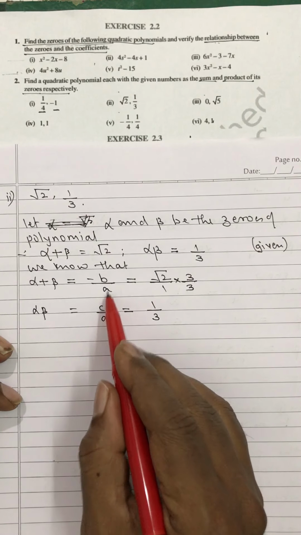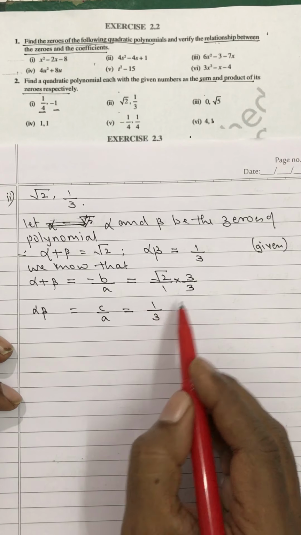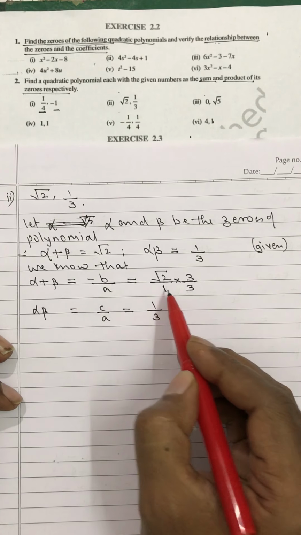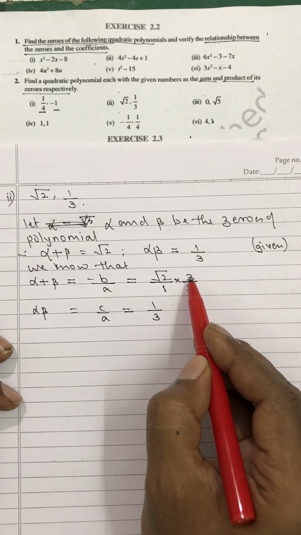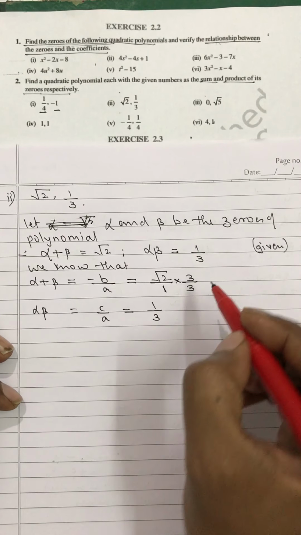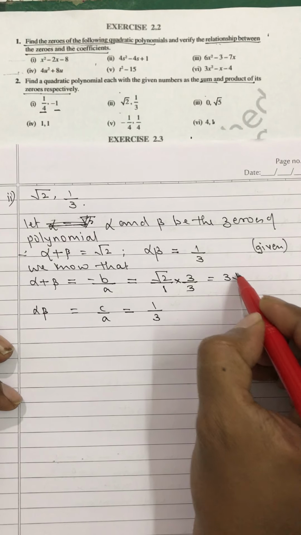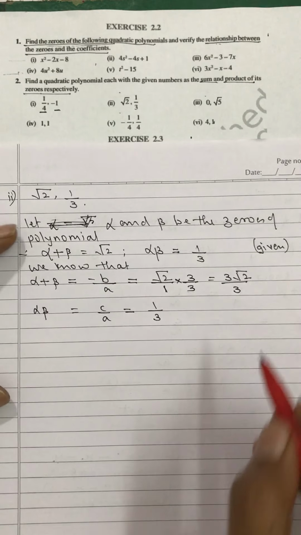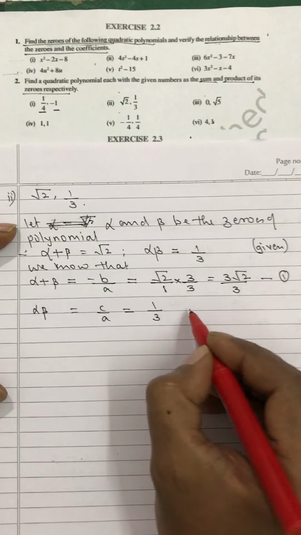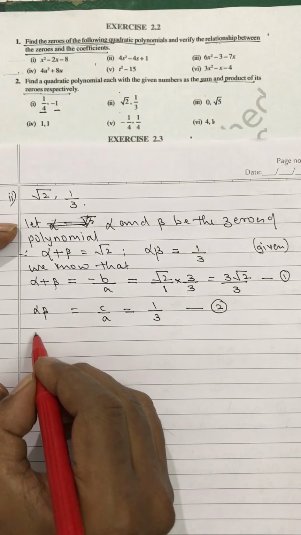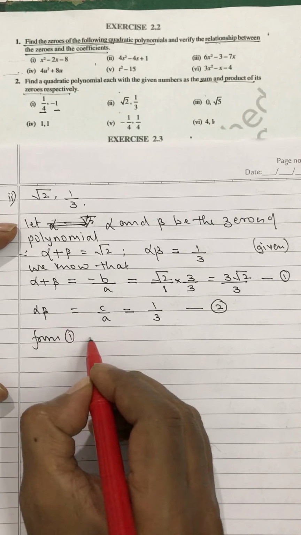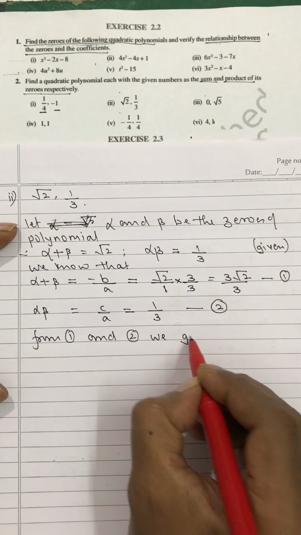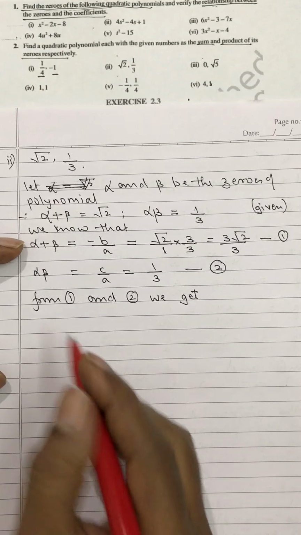Now a has to be equal. Here a is 1, here a is 3. So you have to equalize the a's, the denominator. For equalizing, here it is 1, I will multiply this by 3. So the numerator also I will have to multiply by 3. So this will become 3 root 2 upon 3. Likewise, it will be a better way of presenting. This is first, this is second. From 1 and 2 we get, what do we get?